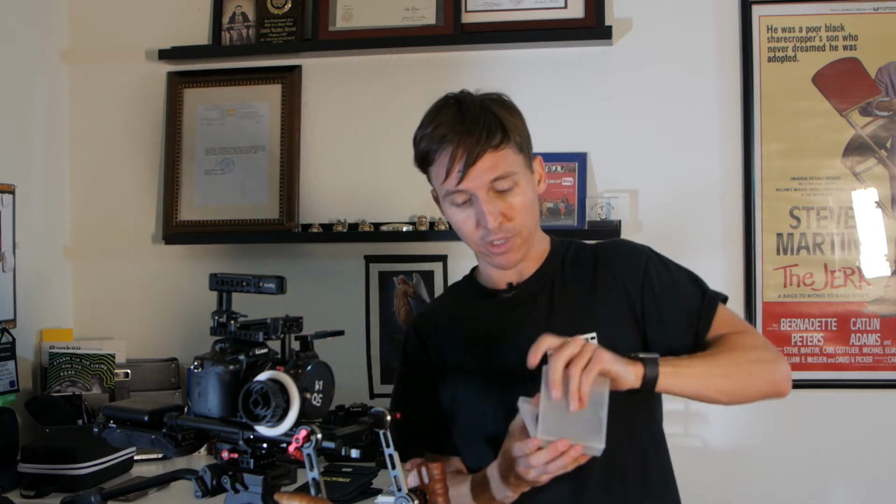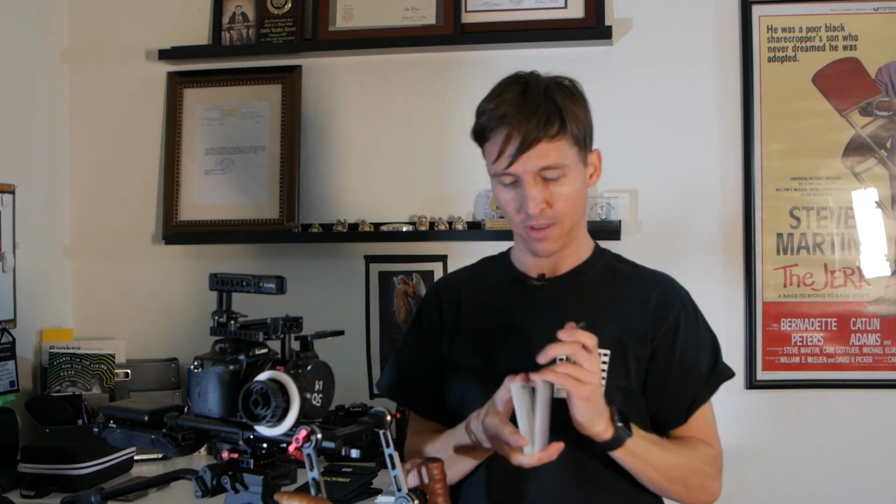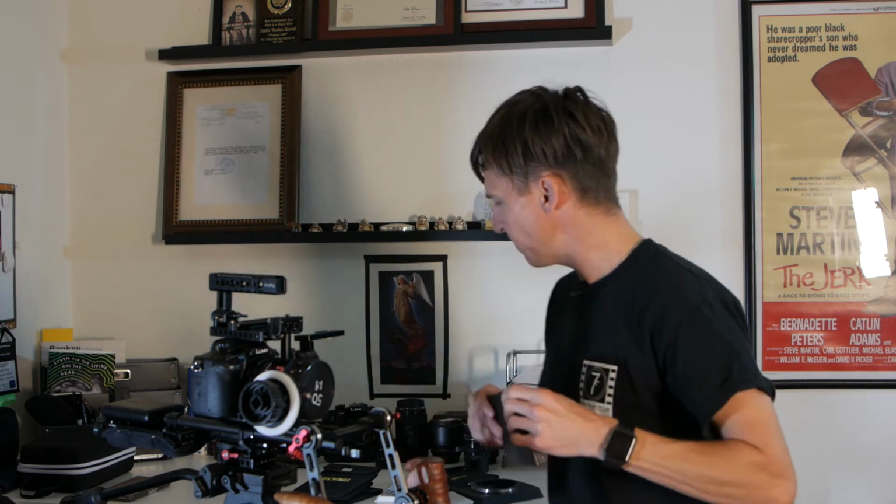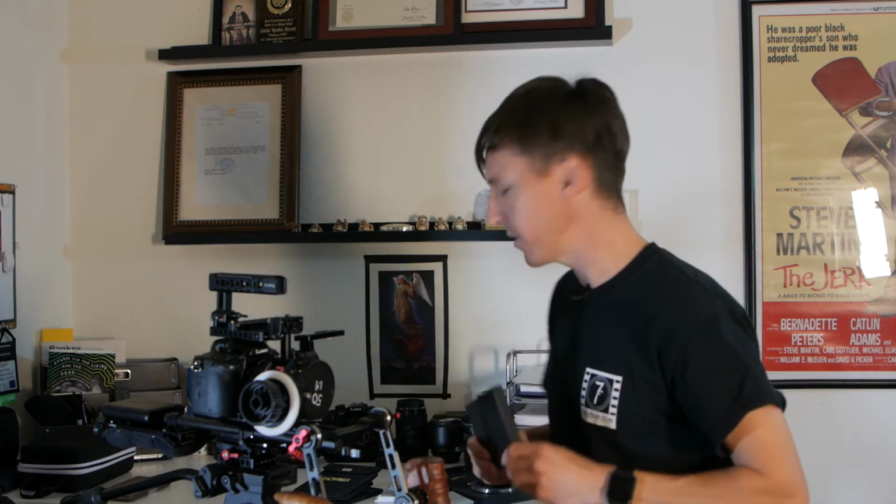We're going to compare that with a couple other knockoff, if you will, variable NDs. They're about a quarter of the price of the Tiffen. This one is a K&F Concept Variable ND. And then I have a Zomei Variable ND, which sometimes I prefer over the Tiffen, believe it or not.